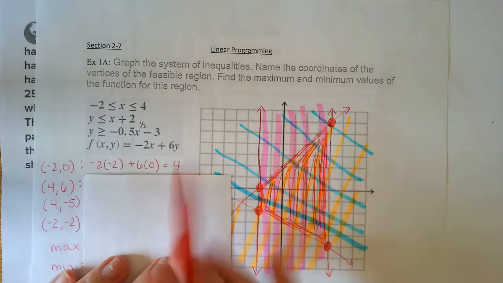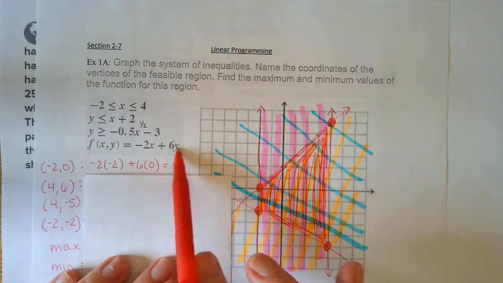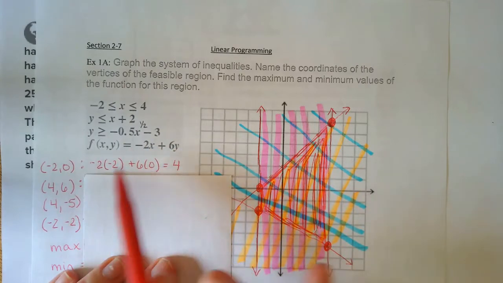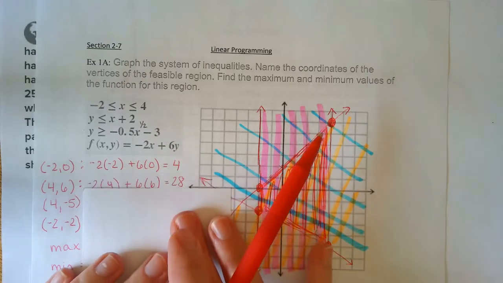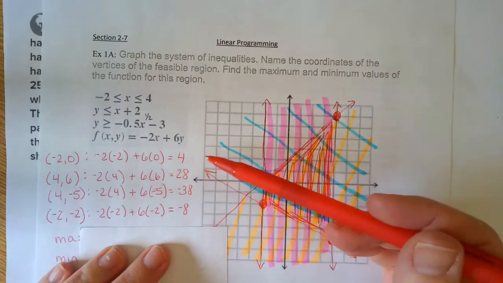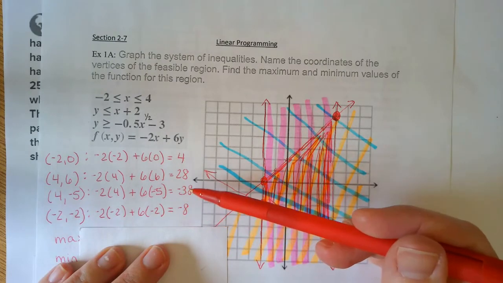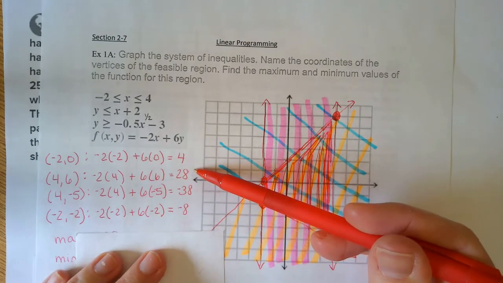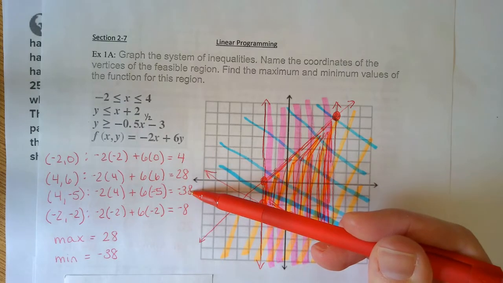So when you plug it in, you would have -2, and then you put in your x, -2, +6, and then put in your 0. Then just type that in your calculator and you get 4. You're going to keep doing that with all 4 of them. So when I kept doing it, these were the values I got. So when you finish, you're going to find the maximum value. So my maximum is at 28. My minimum value is at -38.